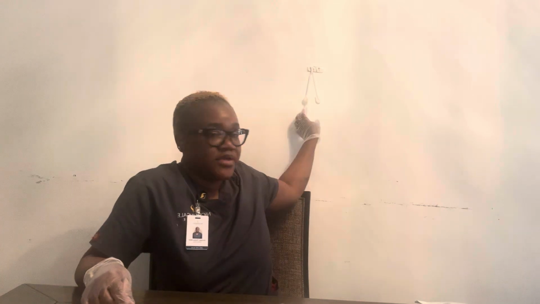And for this, I have my secondary set, and that is also macrodrip at 20 drops per ml. And I also have my alcohol prep pad, and I have my piggyback hangers here.